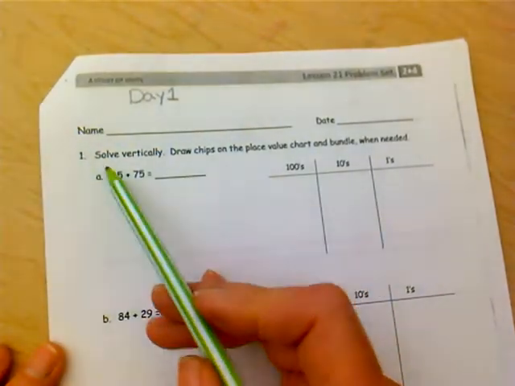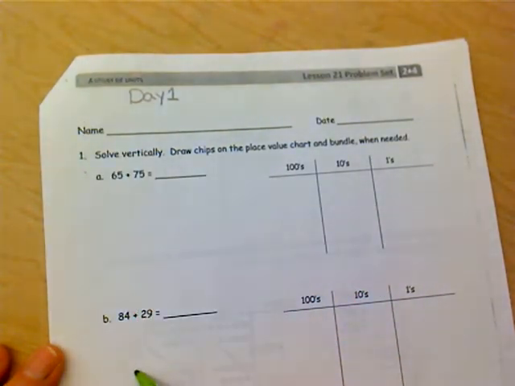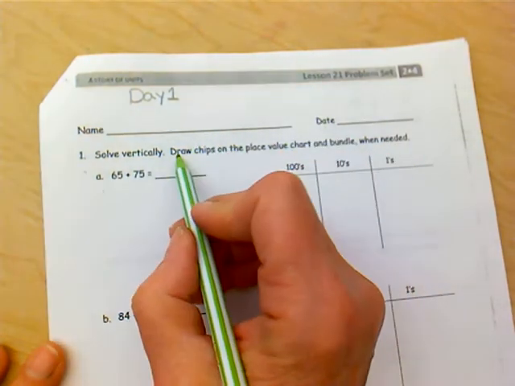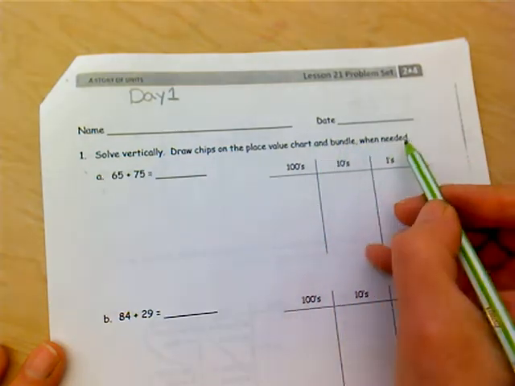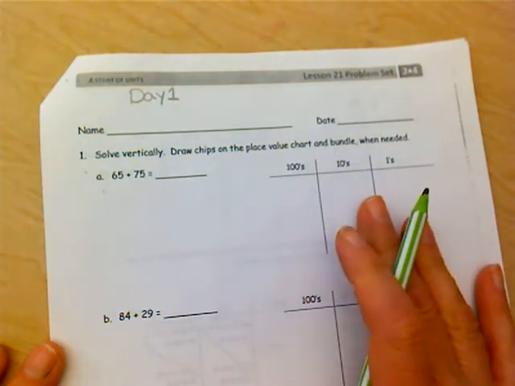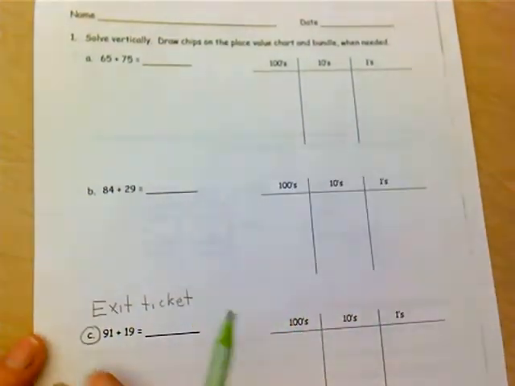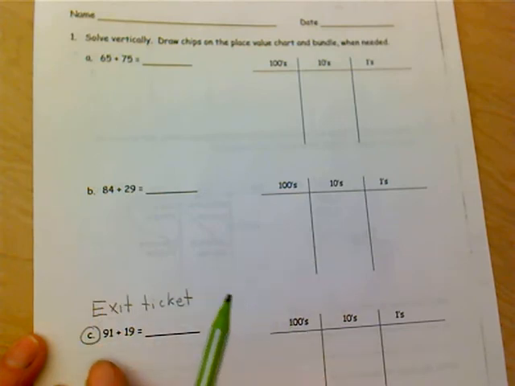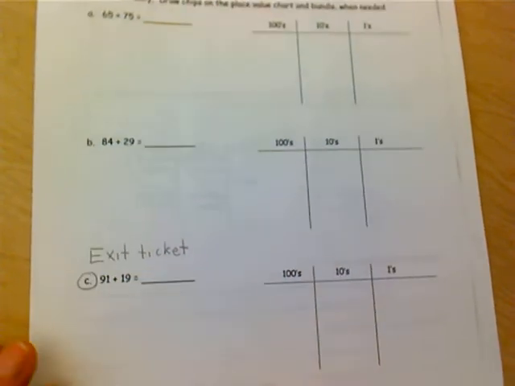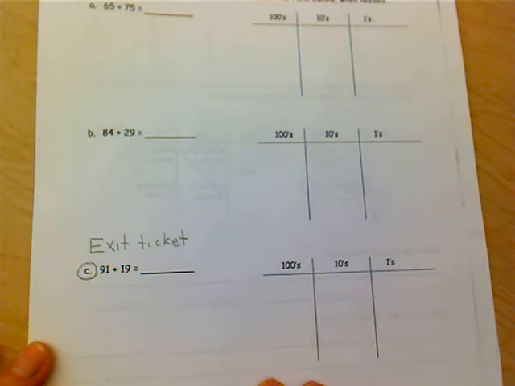All right, so then on day 1, you're going to do problems 1A and B, remembering to take all the steps that you need to do, very similar to what we did yesterday, using the chip model and your place value chart on both problems, and then your exit ticket for problem C, and sending that one to your teacher.